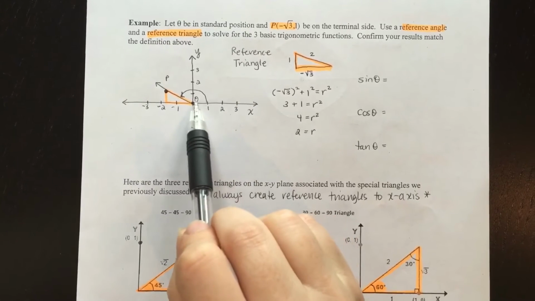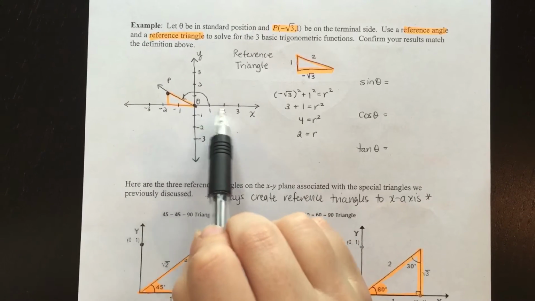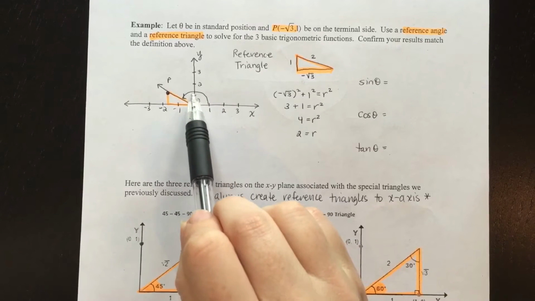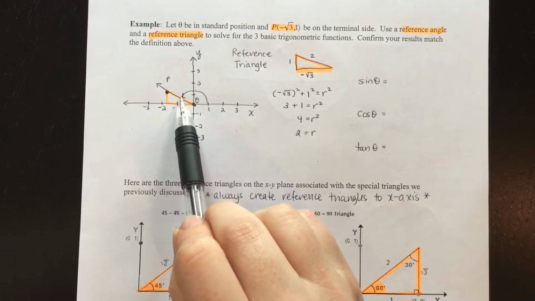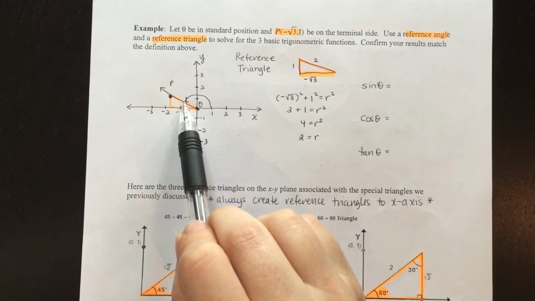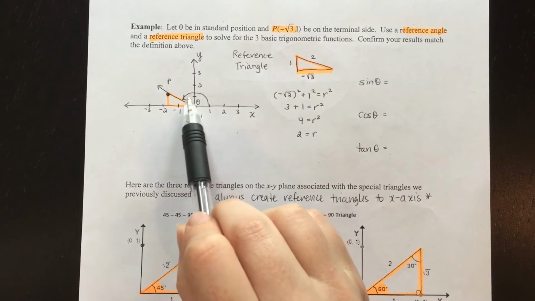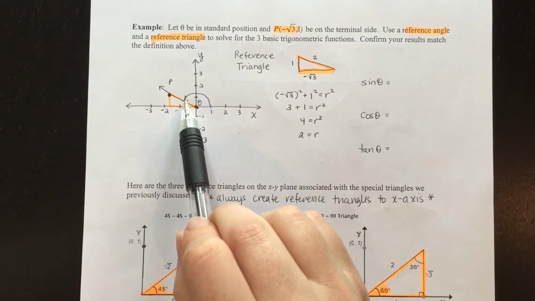This is called the standard side, and the terminal side, the initial side. So theta is this full angle here. It's obtuse, it's greater than 90 degrees. So this doesn't create a right triangle though. Theta is outside a right triangle because theta is more than 90 degrees.